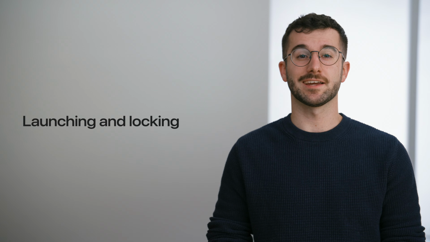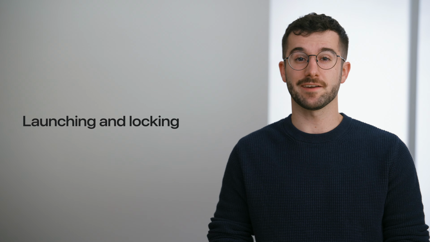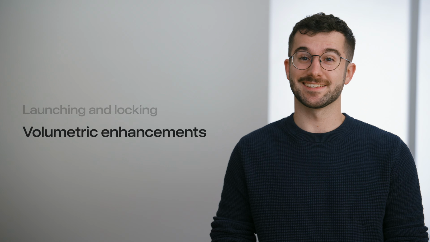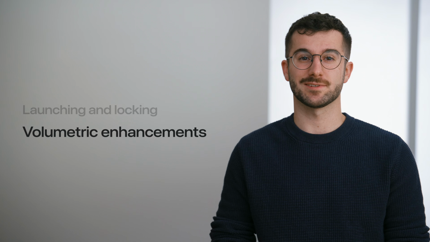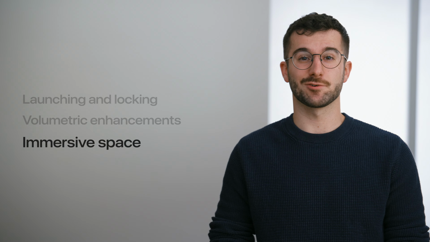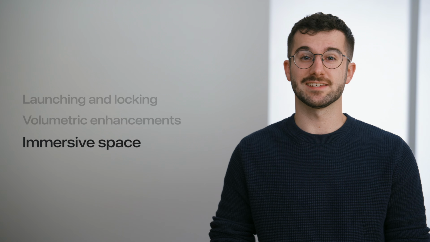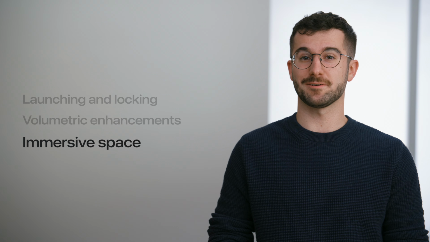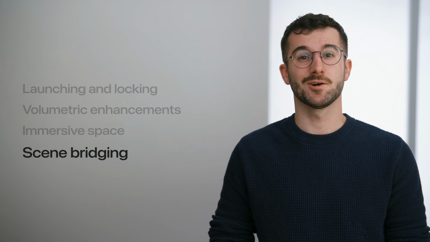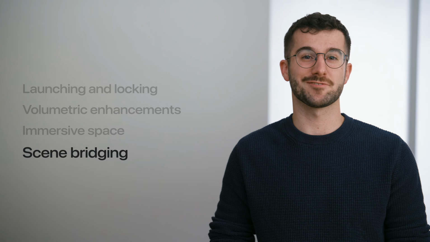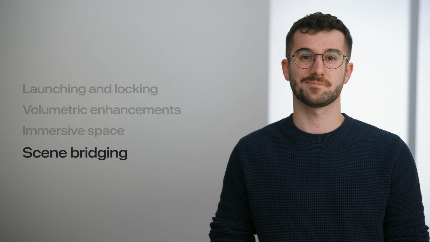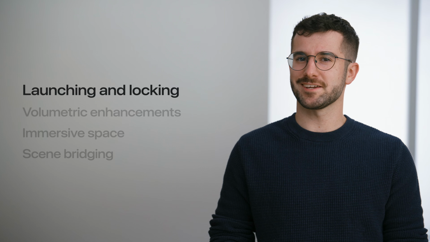First, we'll take a look at new lifecycle APIs to define behaviors when launching and locking windows to rooms. Second, I'll introduce new volumetric enhancements that adapt to people's surroundings. Next, I'll add a remote immersive space to preview my scene on Apple Vision Pro from a macOS app. Then, for existing UIKit apps, we'll wrap up by adding these amazing volumetric and immersive experiences with the new scene bridging APIs. So let's get started with launching and locking.